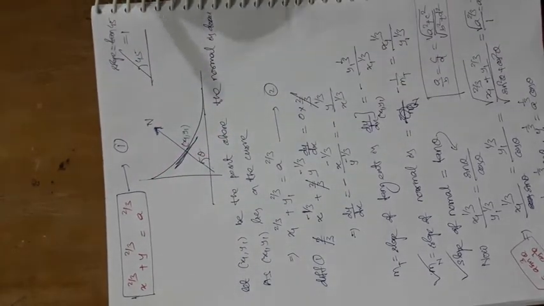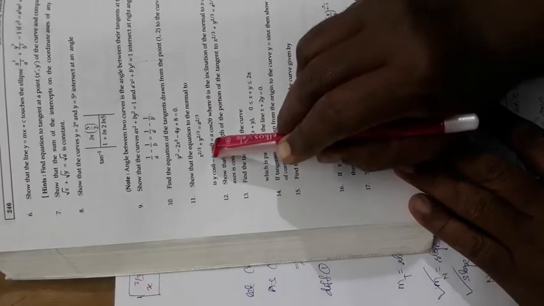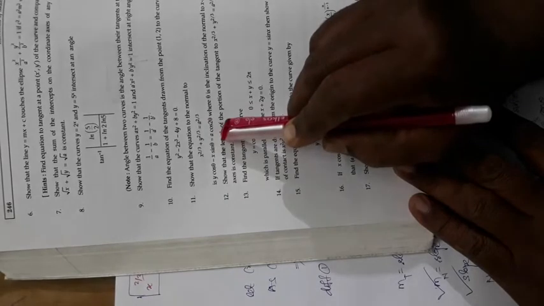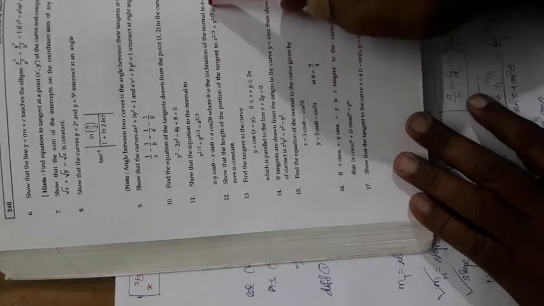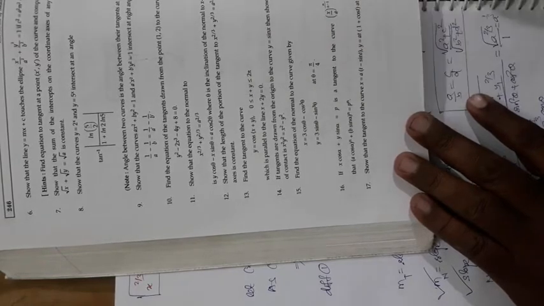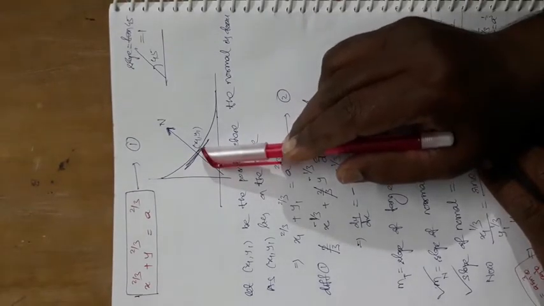Now the question, I am reading it again. Question number 11. Look here. The equation of the normal to the curve x to the power 2 by 3 plus y to the power 2 by 3 is equal to a to the power 2 by 3 is y cos theta minus x sin theta is equal to a cos theta, where theta is the inclination of the normal to the x axis. Theta is the angle made by the normal with the x axis. Okay, now look here. This is a curve. Suppose this is the point where we draw the tangent.